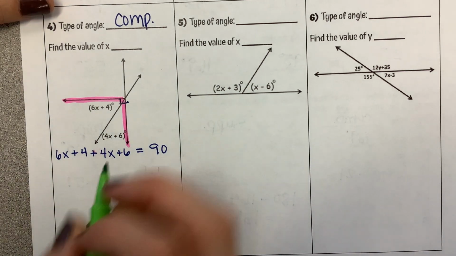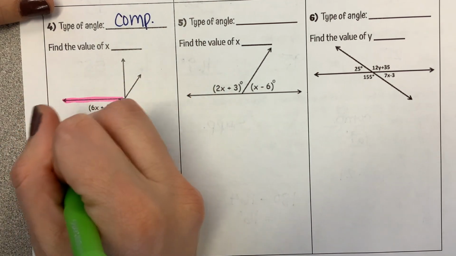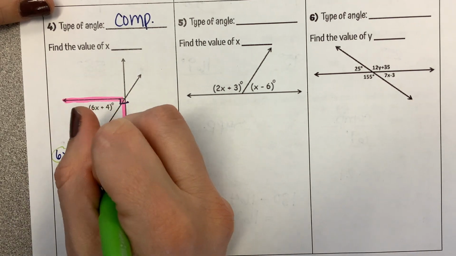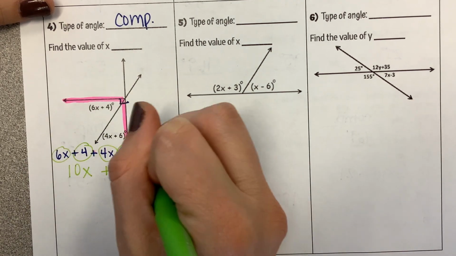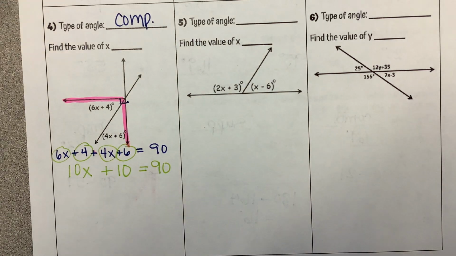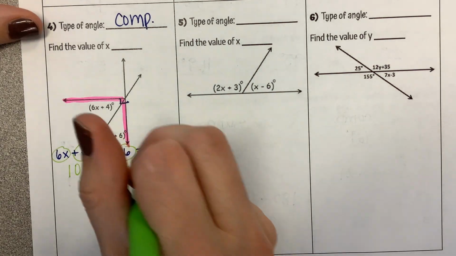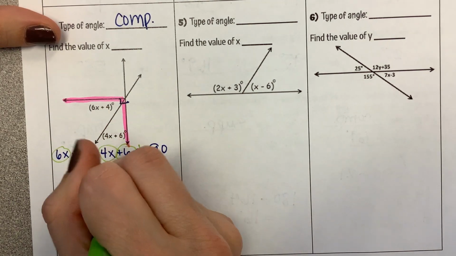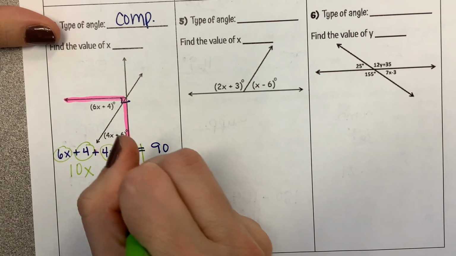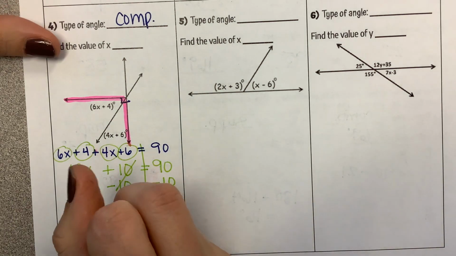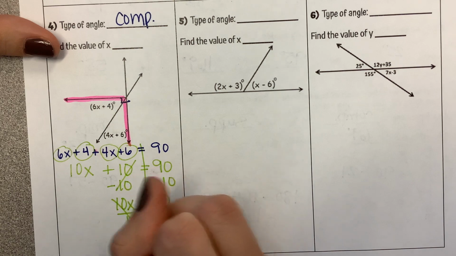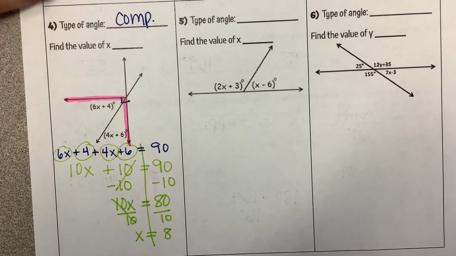I'm going to simplify here. We've got 6x and 4x, which makes 10x. We have 4 and 6, which makes 10, is equal to 90. Now we're back at a normal two-step equation. Subtract 10 from both sides. I get 10x is equal to 80. Divide by 10 on both sides, and I get x is equal to 8.